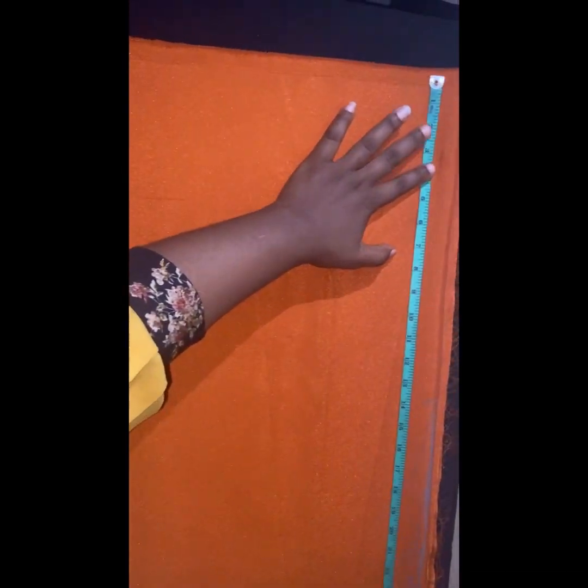So I'm taking the sleeve length. This is actually my sleeve length. Alright, my sleeve length is about 19 inches from the beginning of the fabric. Then the wideness of the sleeve is about 14 inches. So this is what I have now for this.